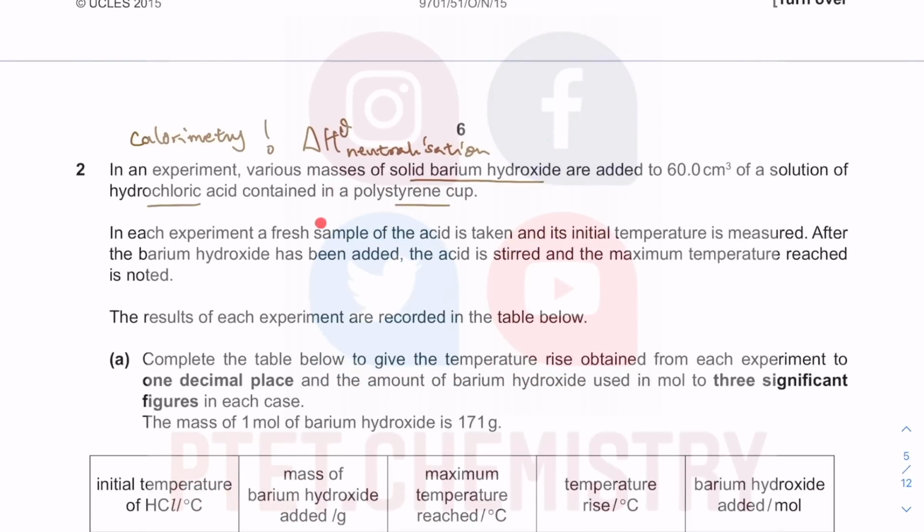In each experiment, you have a fresh sample of the acid, and you measure the initial temperature as you would normally do in a calorimetry experiment. After you add the barium hydroxide, you stir the acid because you want to ensure a uniform mixture of the acid and the base, and then you reach a maximum temperature. This reaction is exothermic, as you would know from neutralization.